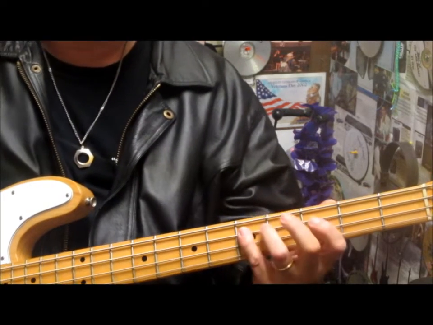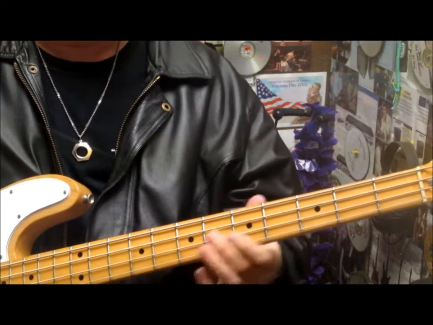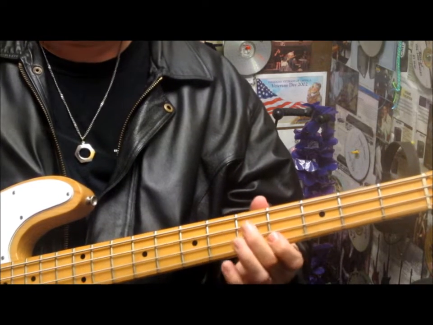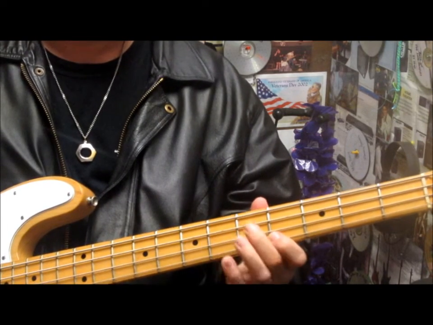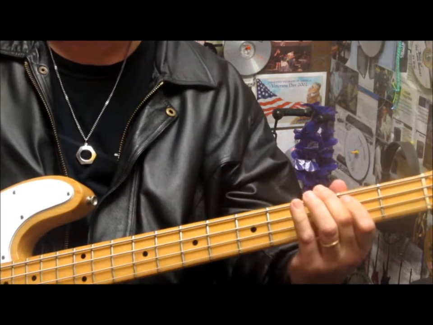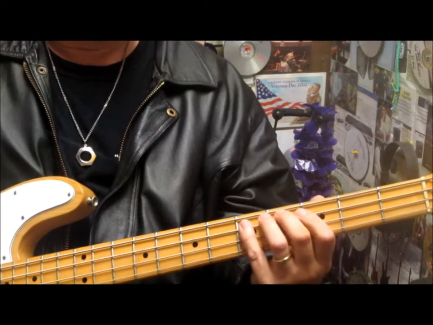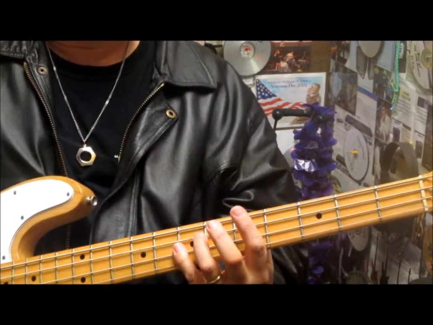Okay, so you got to get these below the root. Let me show you an example of a bass line. Real kind of like a root 6, 5, 6. Now watch what I'll do. I'll go root 6. I'll play the 6 below, fifth above.